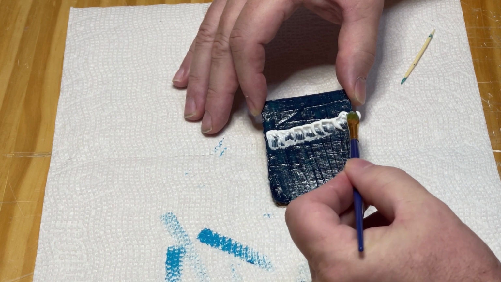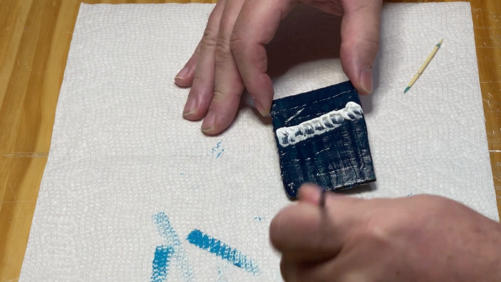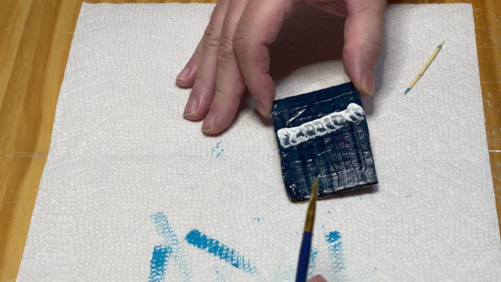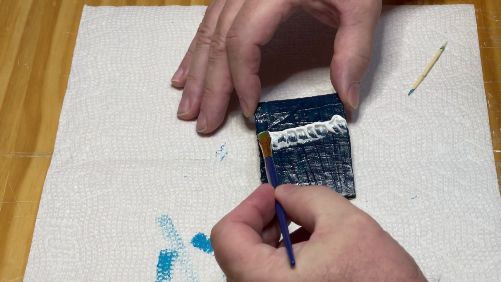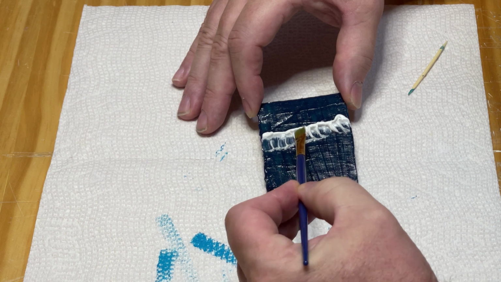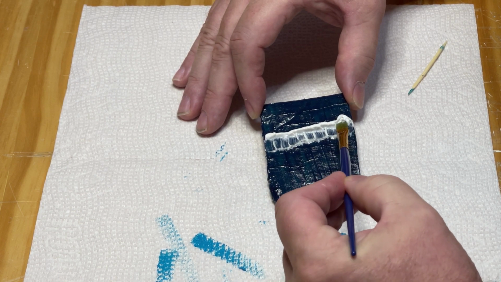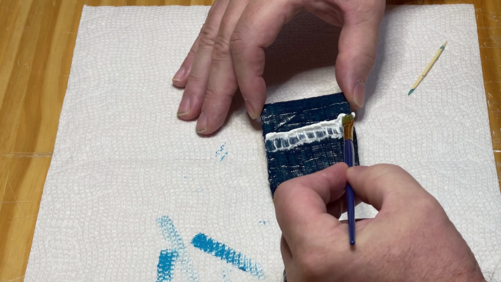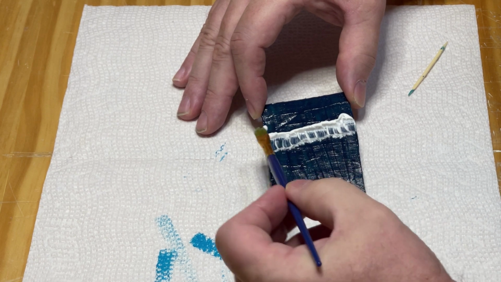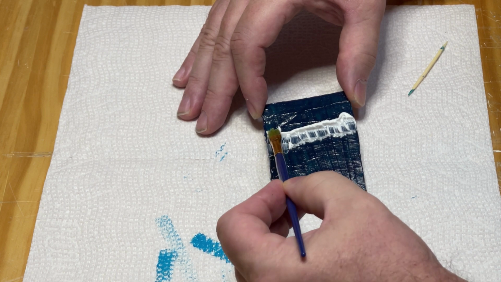Okay, and then I'm just going to get some of this excess off. So we're going to feather it back a little bit, and like I said, it's really easy to work with. And if you don't like how it turns out, you take a rag and you wipe it off, and you start over. That's what's nice about this stuff.